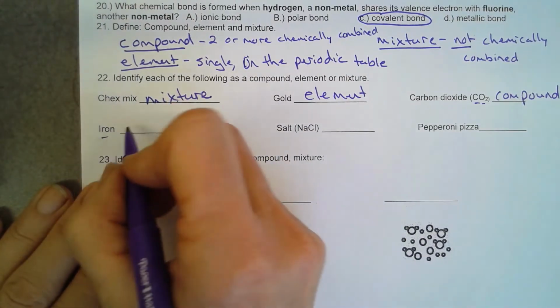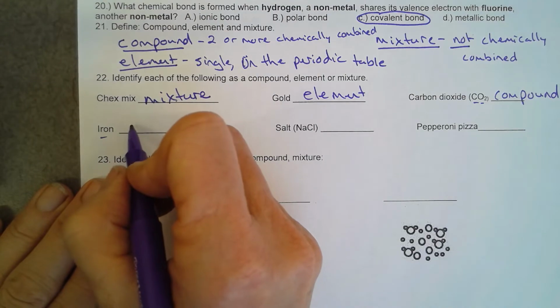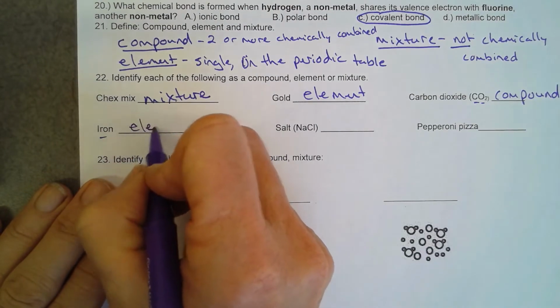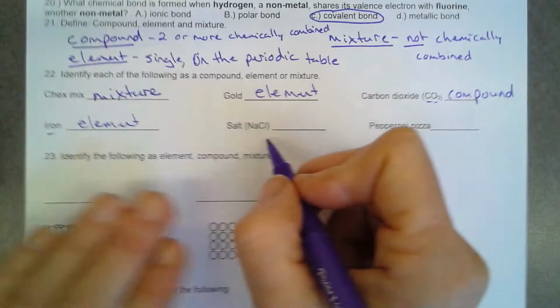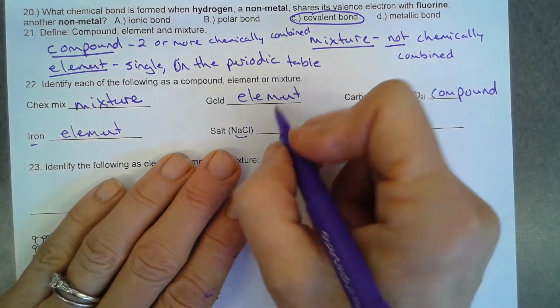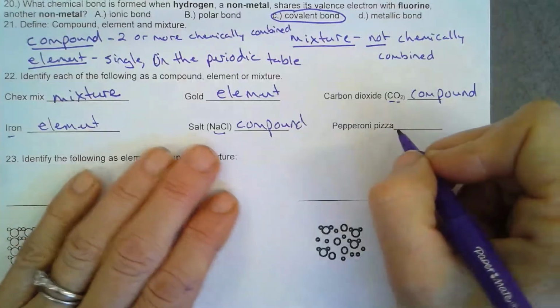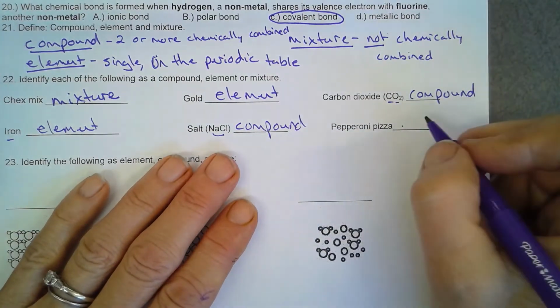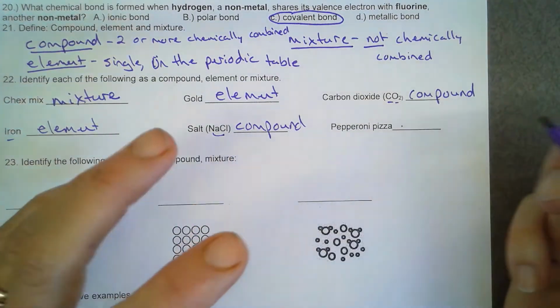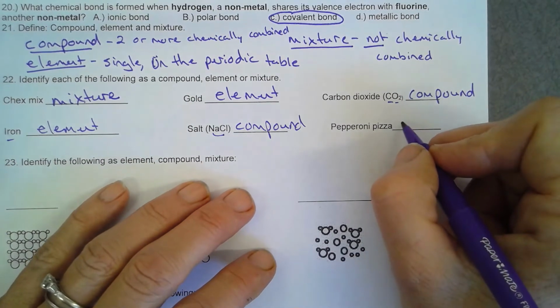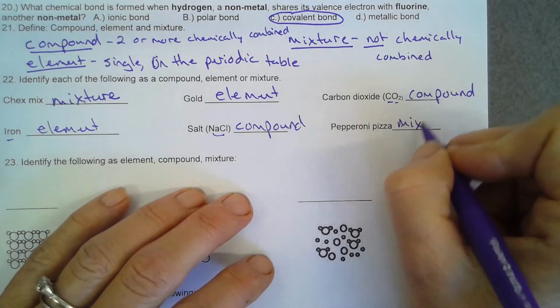Iron. That is on the periodic table. That is an element. Salt. Chemically combined. That is a compound. Pepperoni pizza. I can pick the pepperonis off. The new substance isn't formed. That is a mixture.